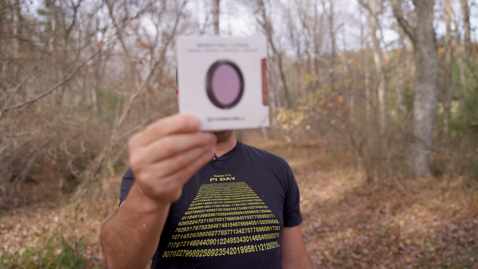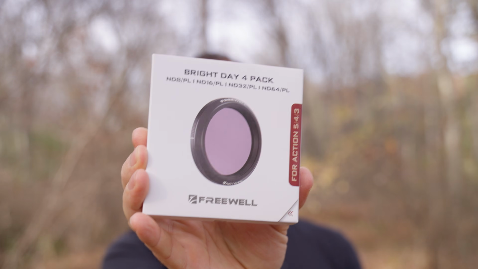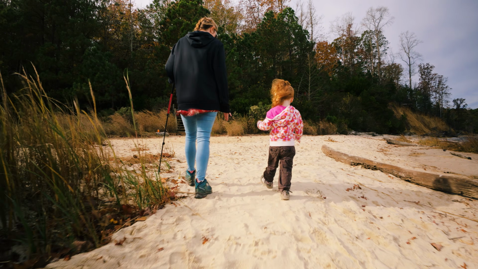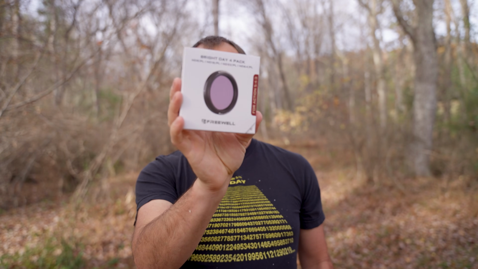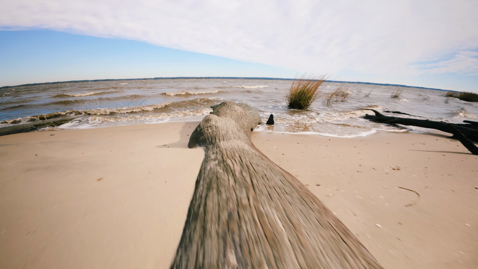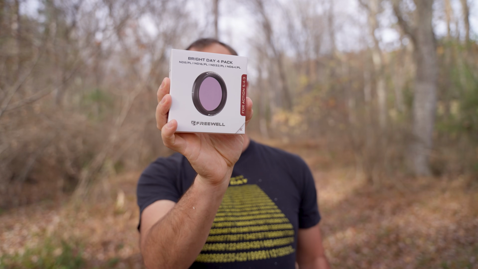And tool number 2 that I mentioned is these ND filters right here. This particular pack is from Freewell, and I love these ND filters. They allow me to get that 180-degree shutter angle, even if it's a really bright day, and my footage looks absolutely incredible. This filter pack also has the polarizer built into it. So if you're by bright water or it's a bright sunny day and you want to get those deeper, richer colors, these will allow you to do that.